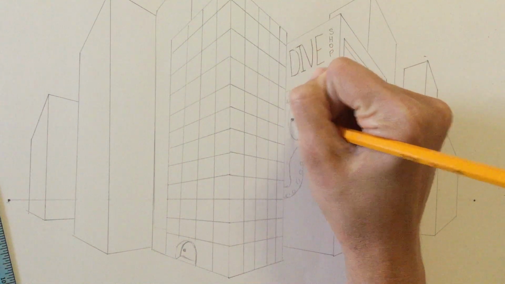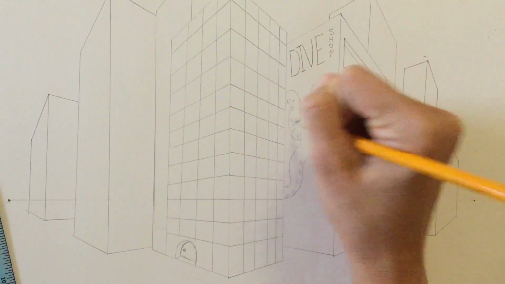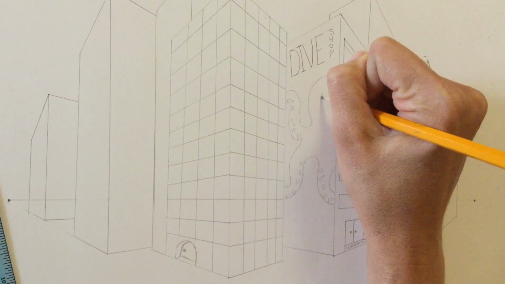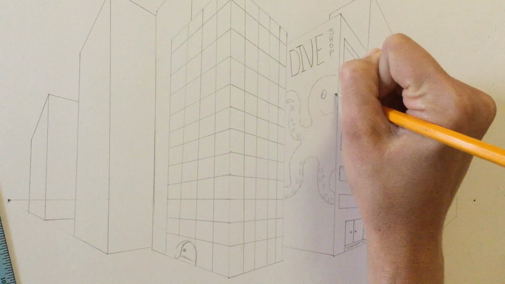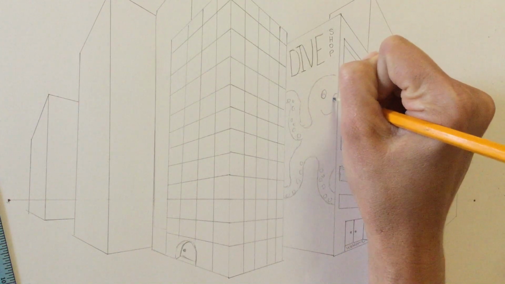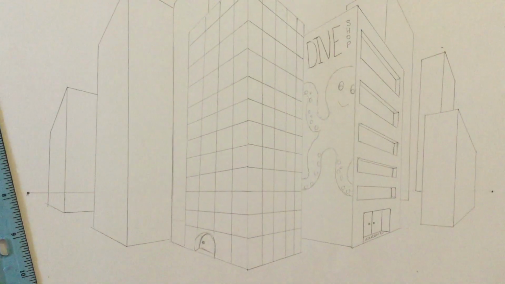I think he's going to be a very happy little octopus. And he's just painted here on the side of my building. There's my little octopus. Okay?